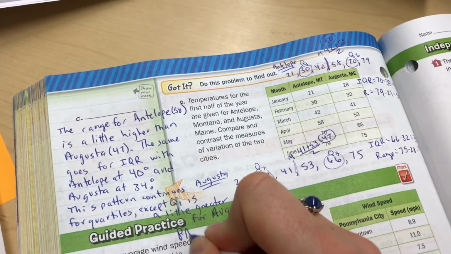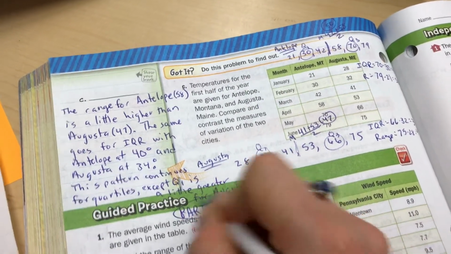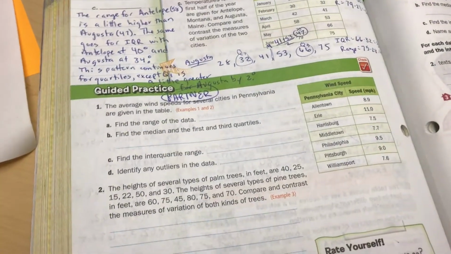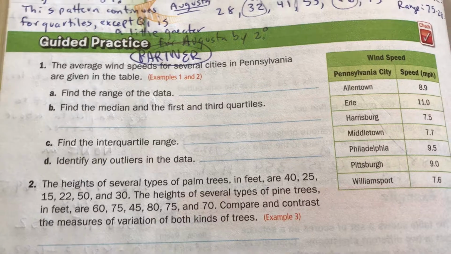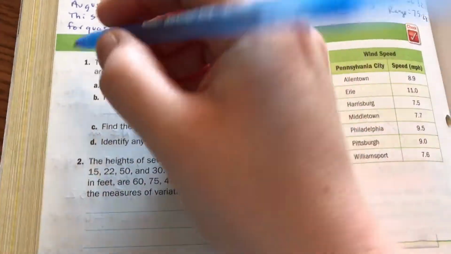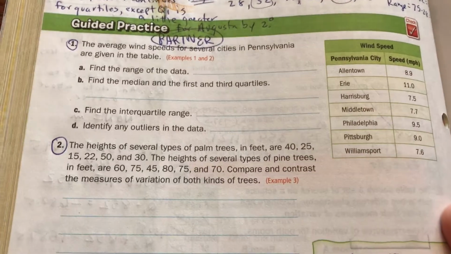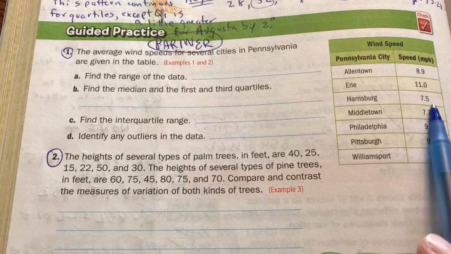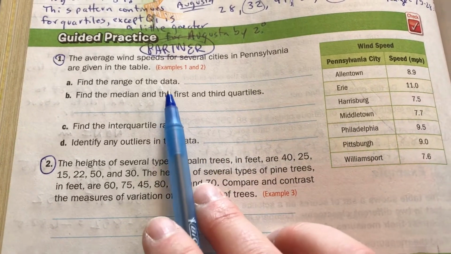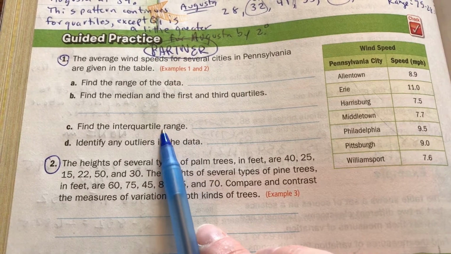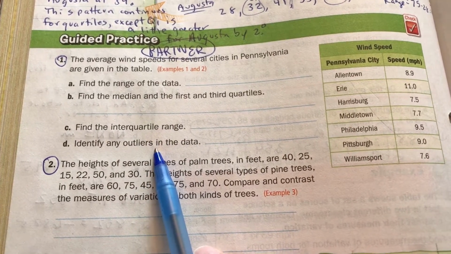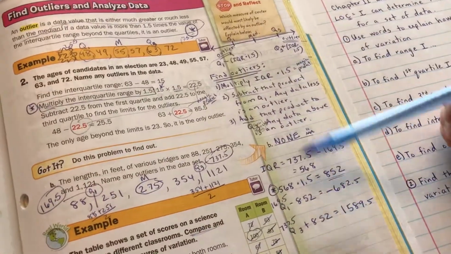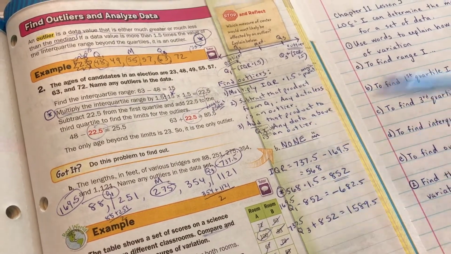Now it's time for the guided practice. Let's find a partner. There are only a couple problems to do in there. All right, with your partner, you are going to do all of number 1 and all of number 2 for guided practice. With number 1, you're using this data over here, the average wind speeds for cities in Pennsylvania. You have to find the range, the median, first and third quartiles, the interquartile range, and see if there are any outliers. Make sure that you look back at this when it's time to figure out if there are any outliers, so you can follow these steps here.